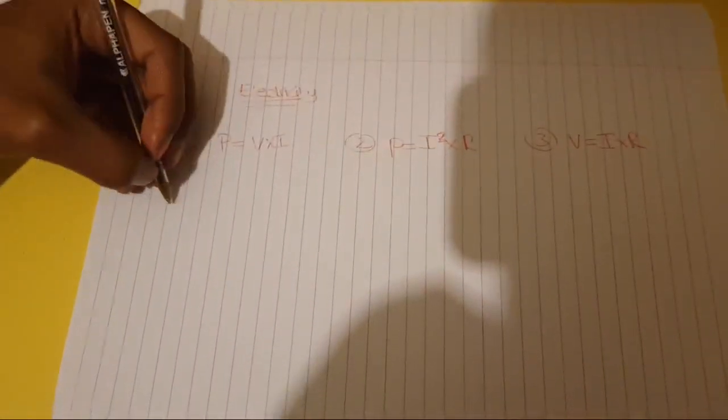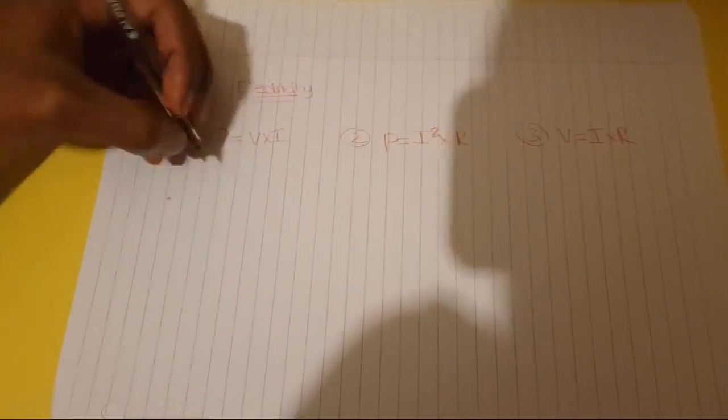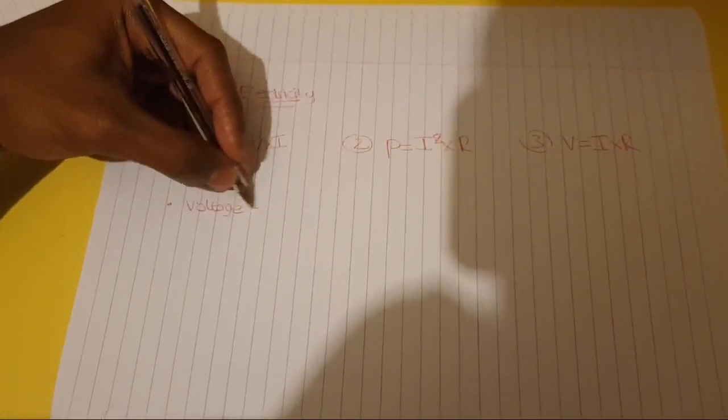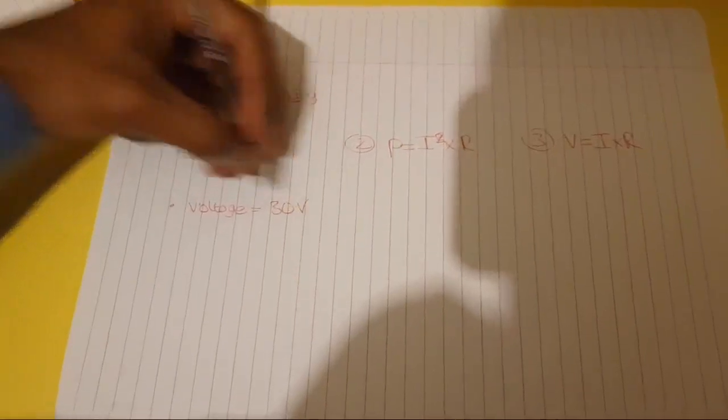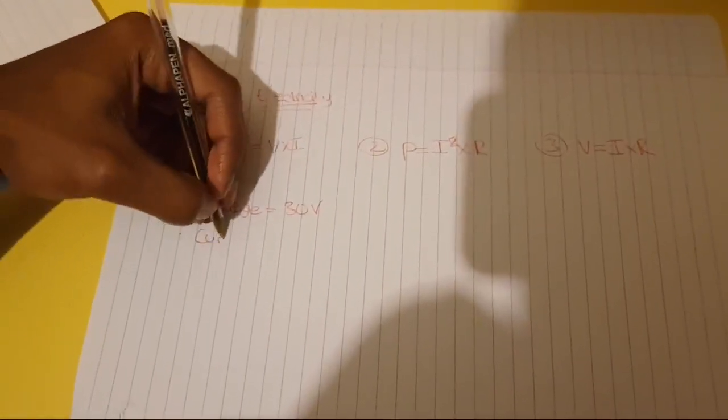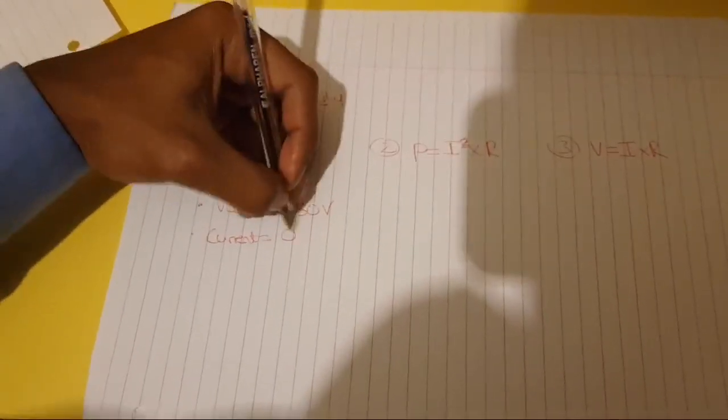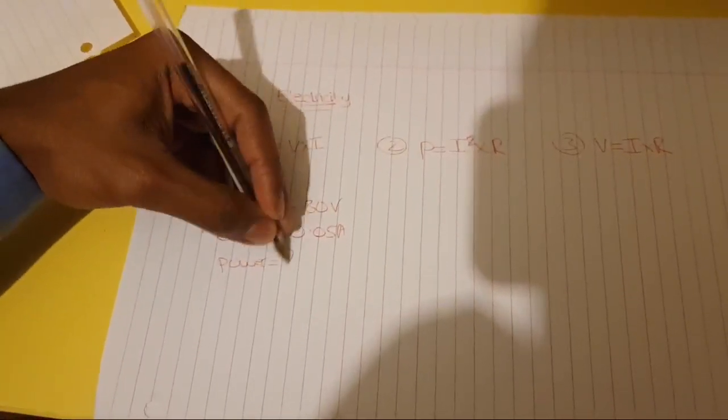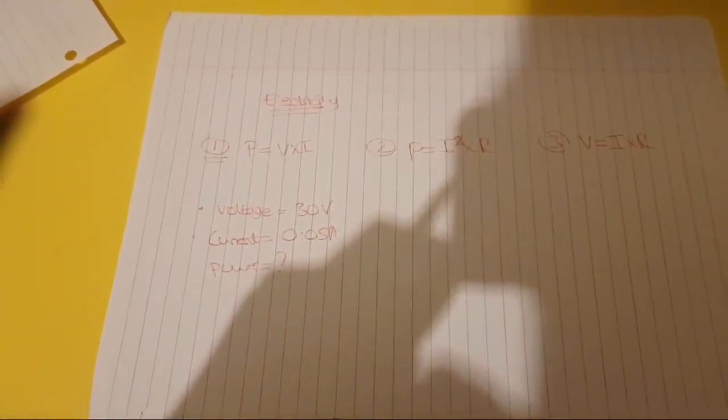So you have these three. Let's start questions. Let's say the question tells you voltage is 30 volts and current is 0.05 amps, right? What would the power be for this question? This should be super easy. You should get it in like 10 seconds using one of these formulae.